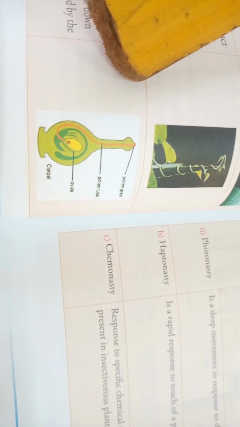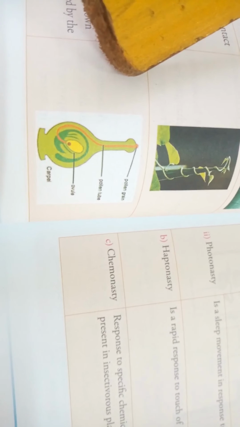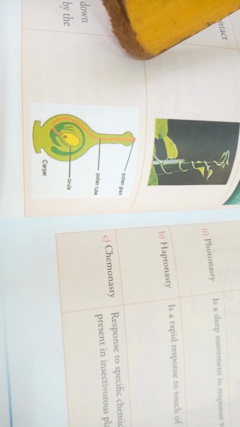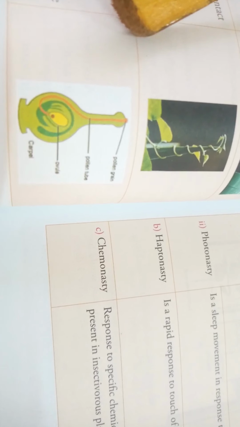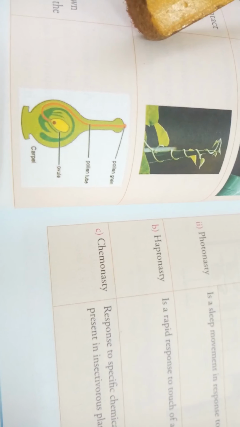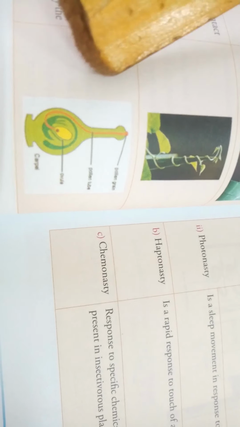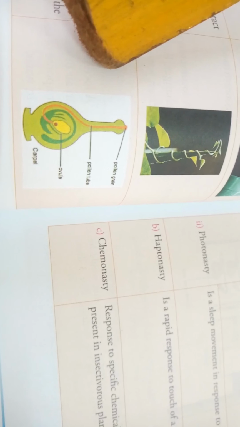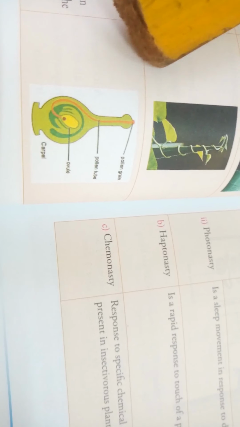And then the last illustration is representing the female part of a plant, showing us where the pollen tube, which has led the generative nucleus and the pollen tube nucleus towards the embryo sac, where finally the fertilization process has taken place.